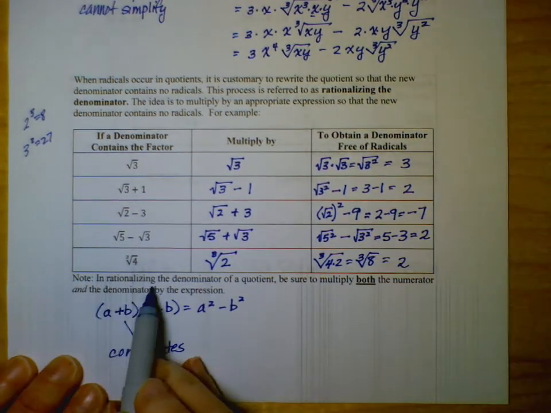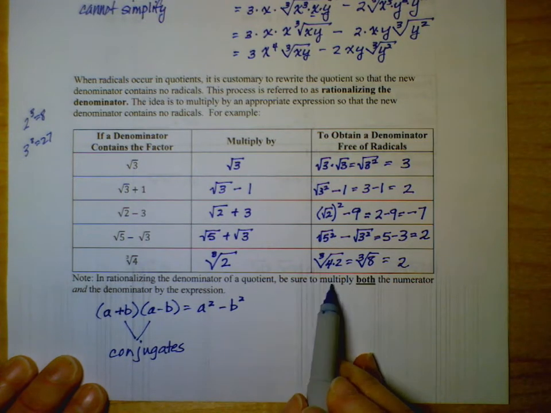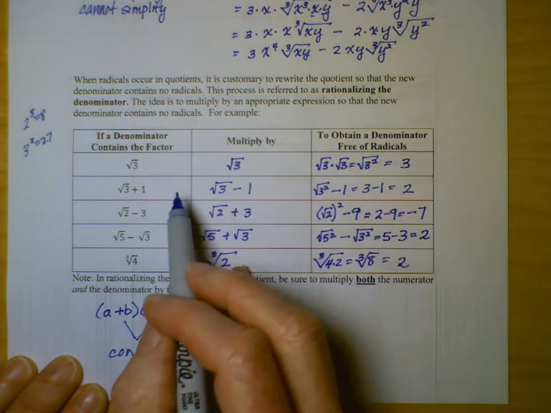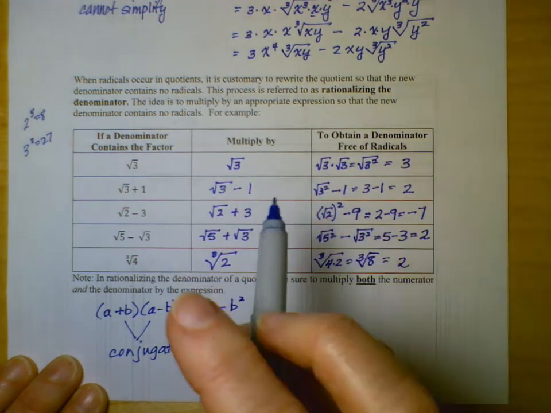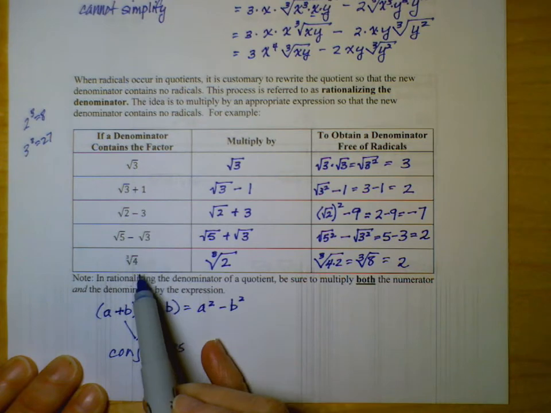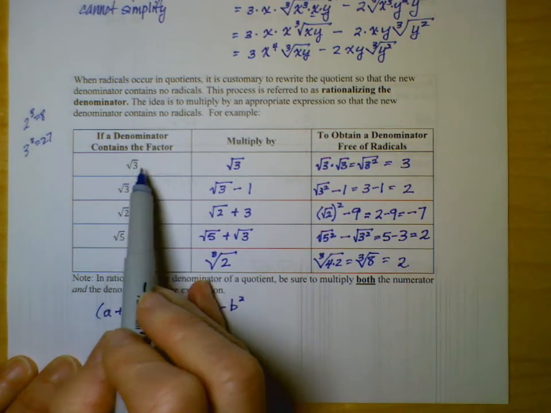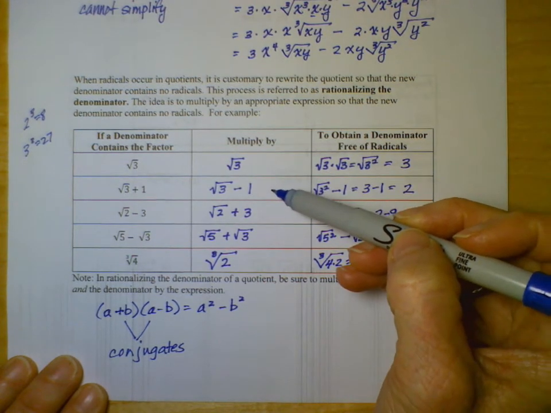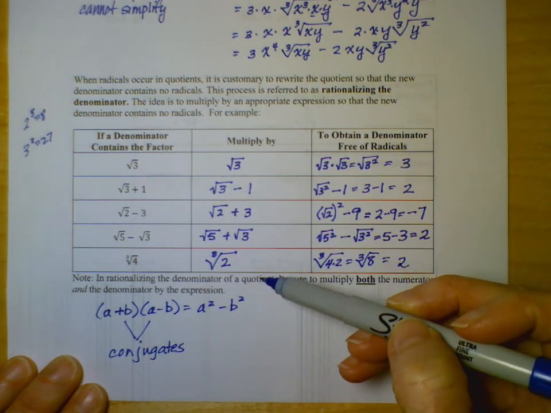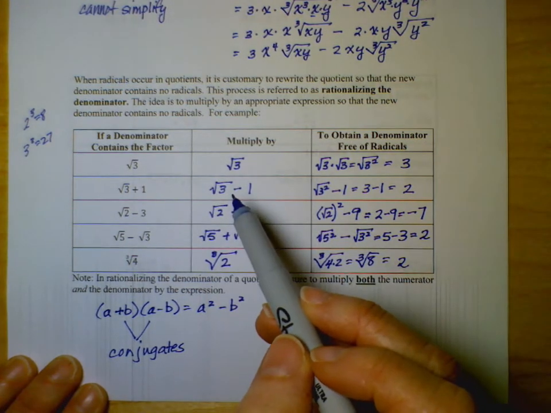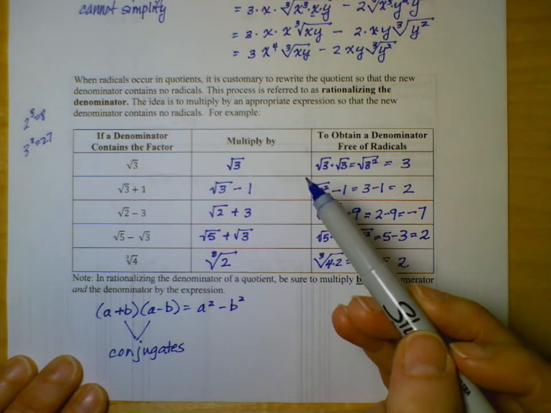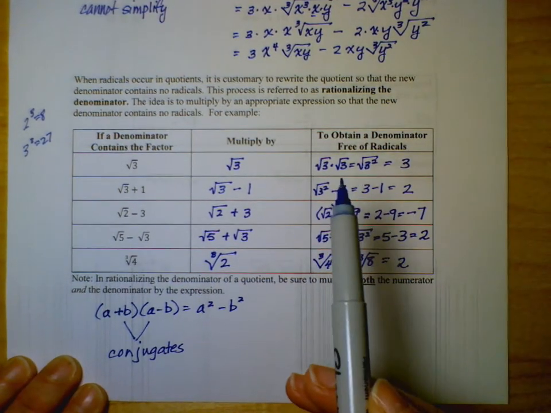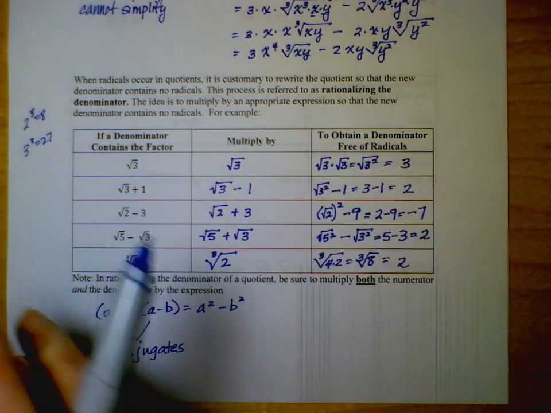Okay, so in rationalizing the denominator of a quotient, be sure to multiply both the numerator and the denominator by the expression. We weren't really working with a full fraction. We were just pretending, what if our denominator looked like this? But in a fraction, they would also have a numerator. We have to multiply the top and bottom by this, this, this, and this. And we may end up with radicals in the numerator, but that's okay, because the whole point is you can't leave your answer with a radical in the denominator. So now we'll practice that in the next video.